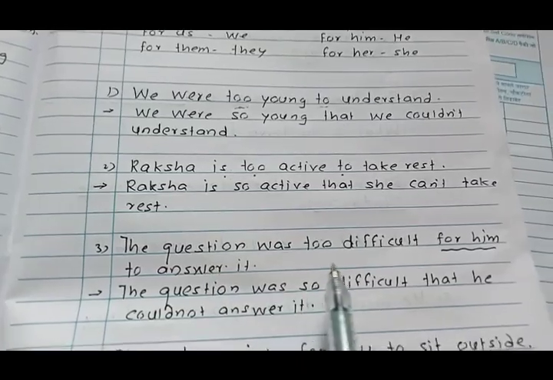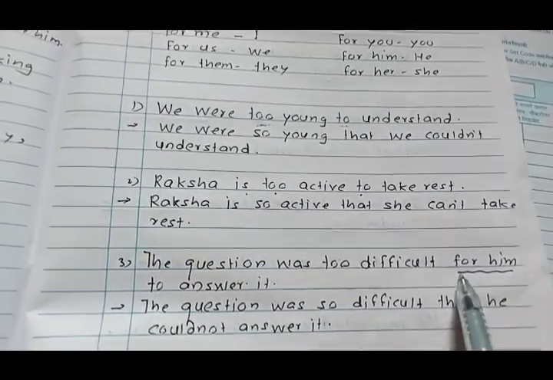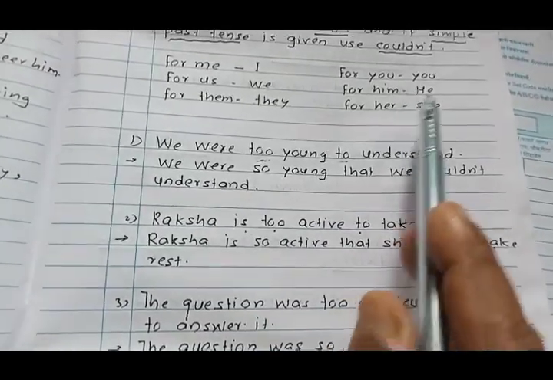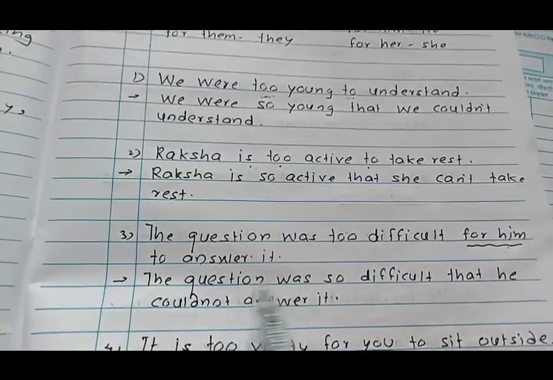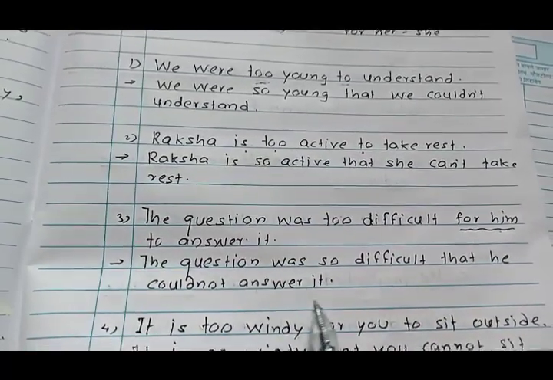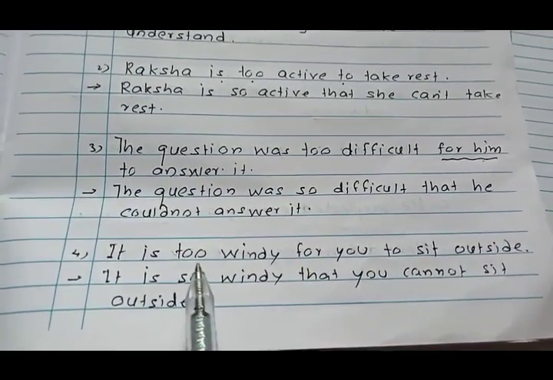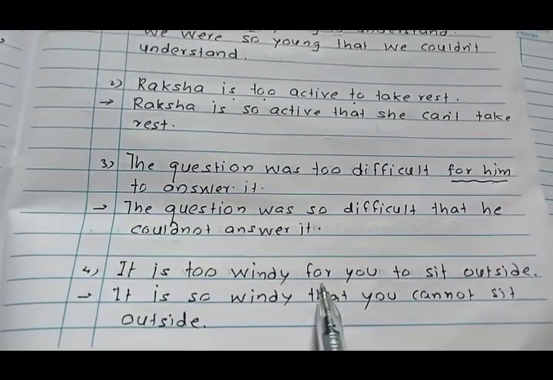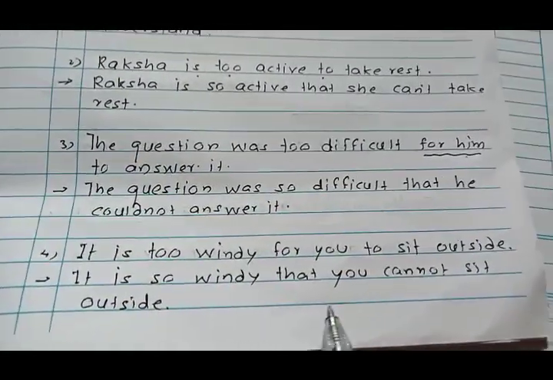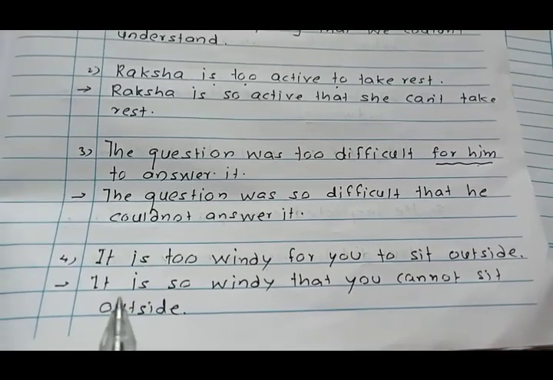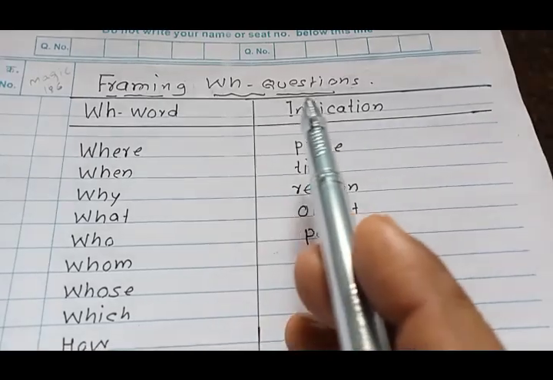Number 3: The question was too difficult for him to answer it. Here "so" and for "him", here "that", but "him" is equal to "he". So the question was so difficult that he could not; "was" is past tense. The question was so difficult that he could not answer it. Number 4: It is too windy for you to sit outside. Here "so" and "that", and "for you" is equal to "you". It is present tense, so: It is so windy that you cannot sit outside.